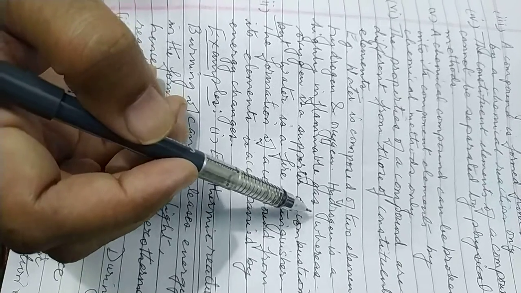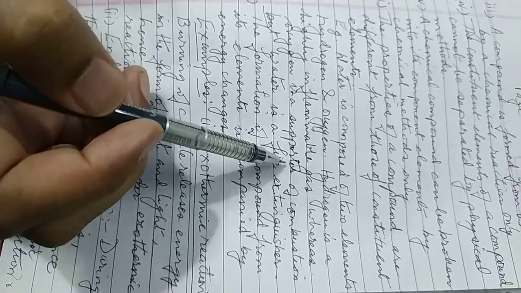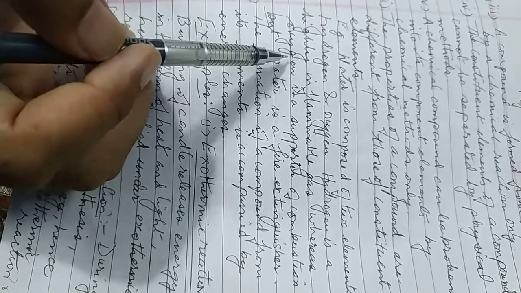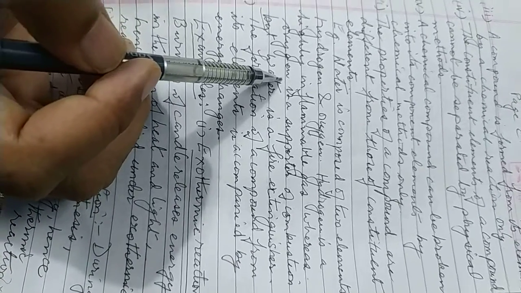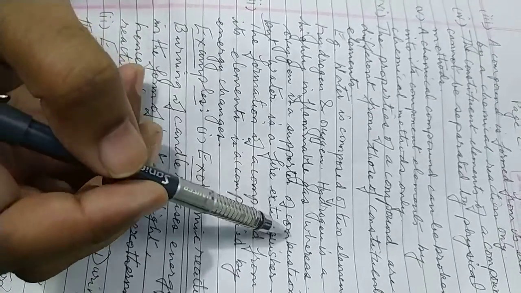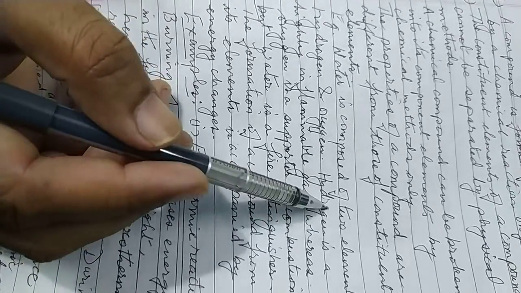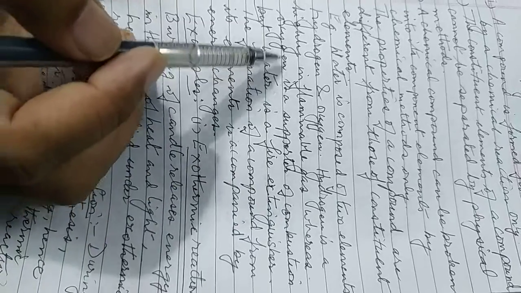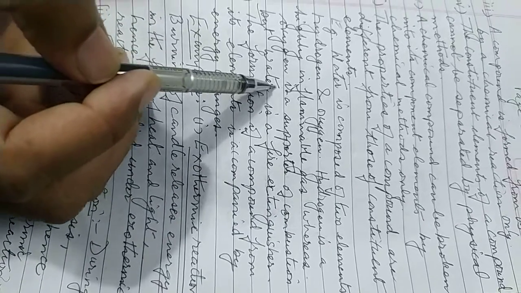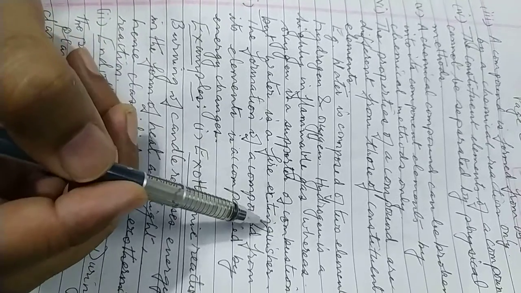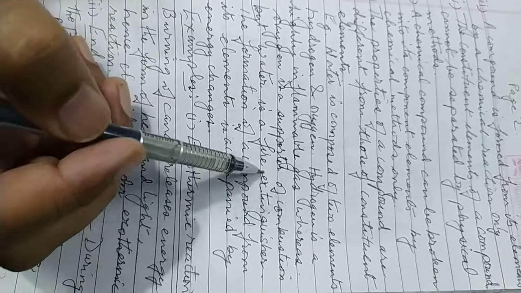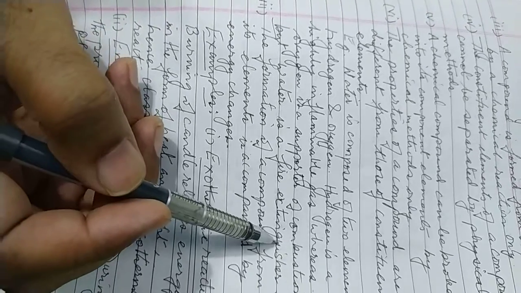Whereas oxygen is a supporter of combustion. Oxygen is a gas or an element which helps in burning. But the combination of these two elements, hydrogen and oxygen, makes the character of water very different. It becomes a fire extinguisher. It is able to put out the fire.